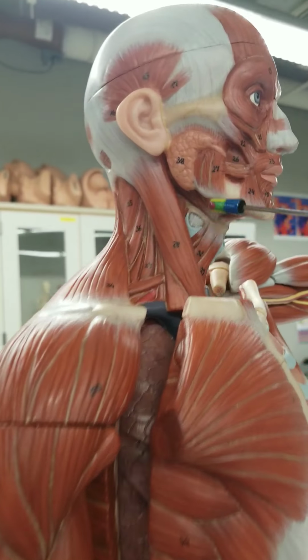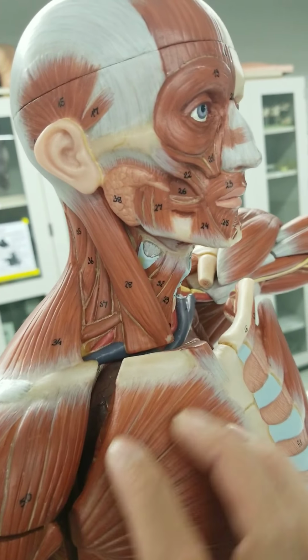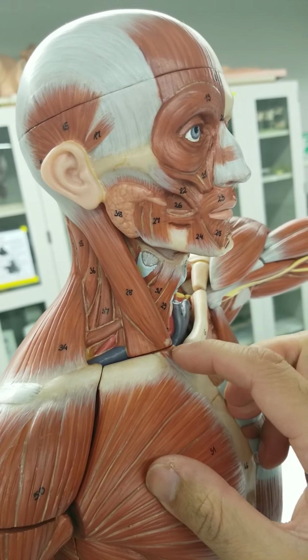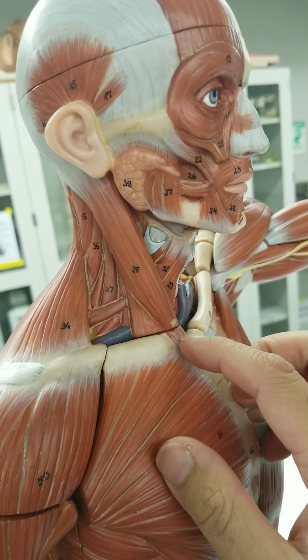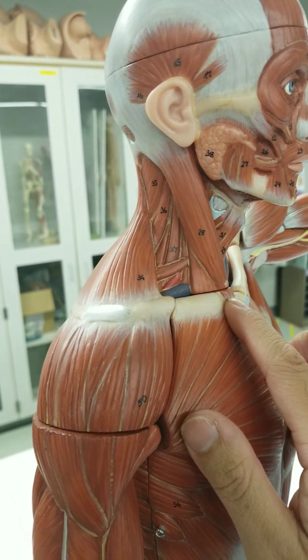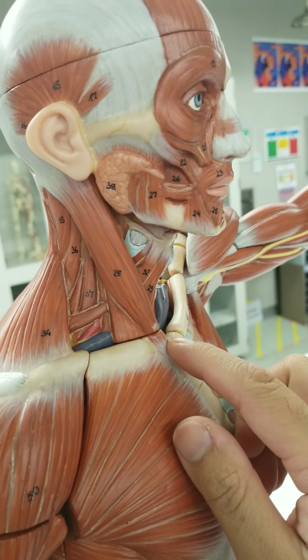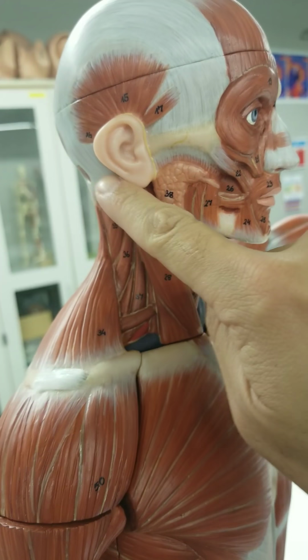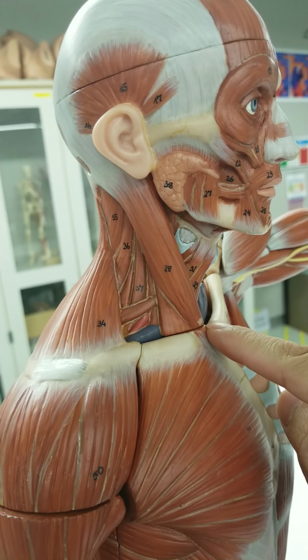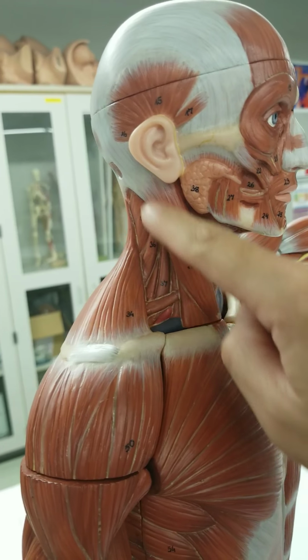It goes down, and I've moved this, but it attaches to your clavicle and to the sternum. Mastoid process, sternum and clavicle. So there are three attachment points.